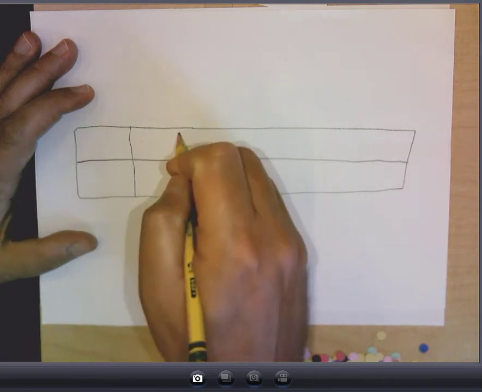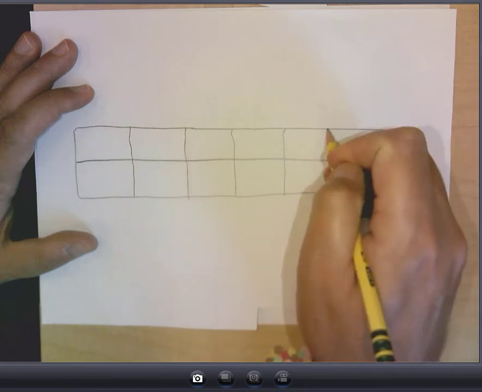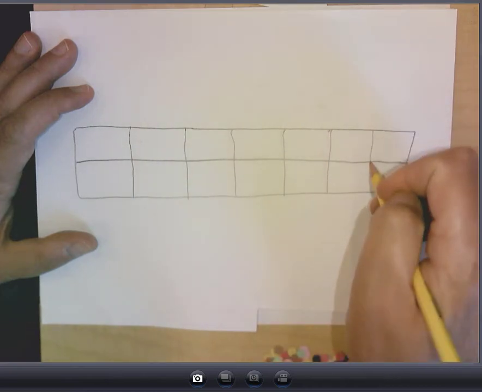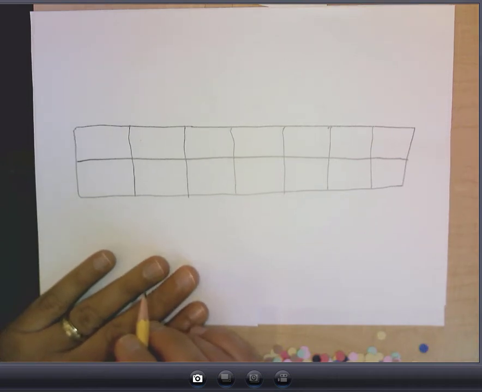5, 6, 7. And now let's write down a number. You can pick any number you want. Let's make it at least 6 different places.